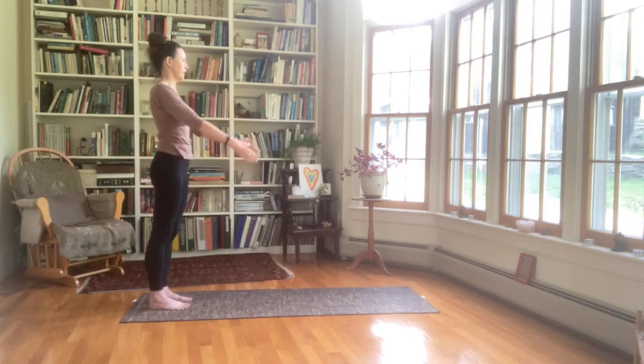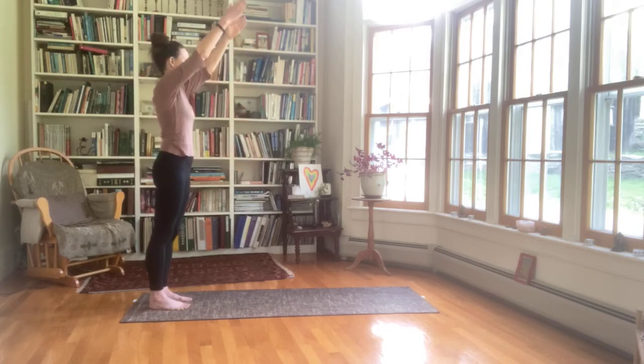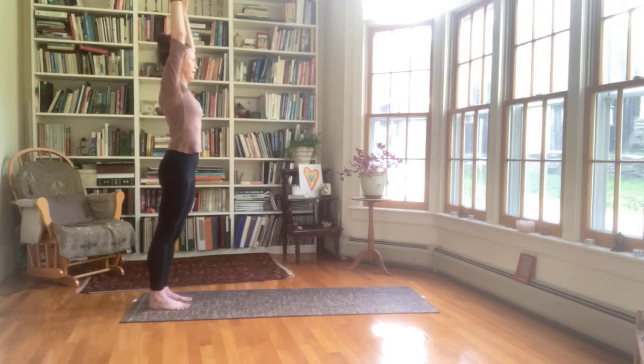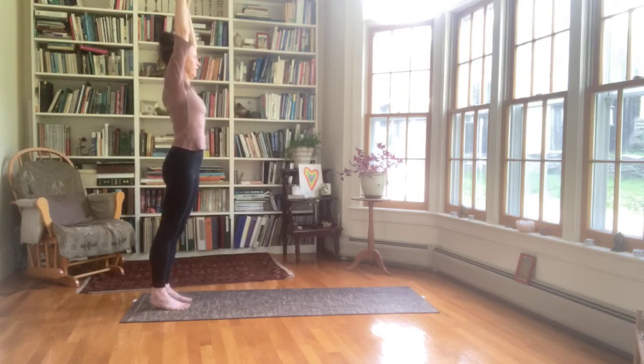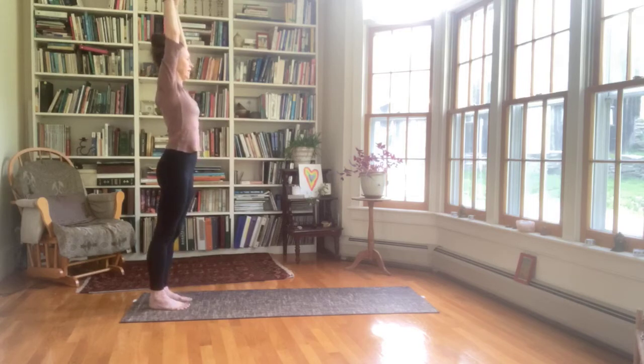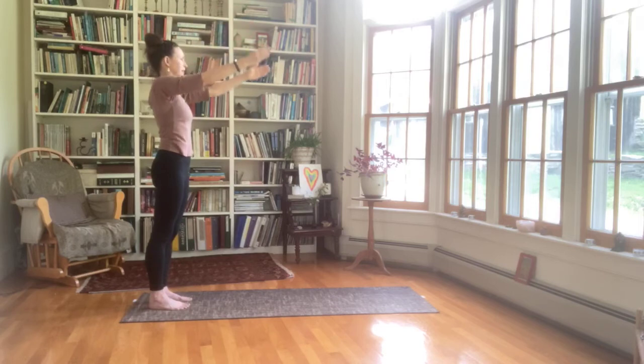Inhale, arms forward and up, drawing the breath and the energy down into the body. Exhale, raise the heels as you pull the belly in and direct the energy up and out. Inhale, prana, reaching the heels down. Exhale, apana, lowering the arms down as you pull the belly in. Let's do that one more time.